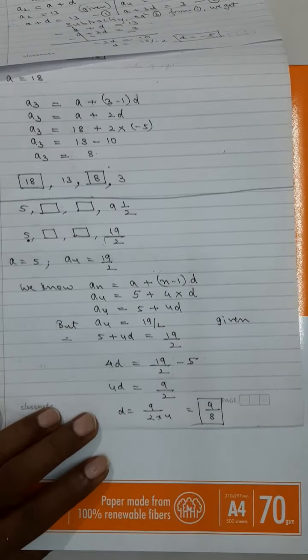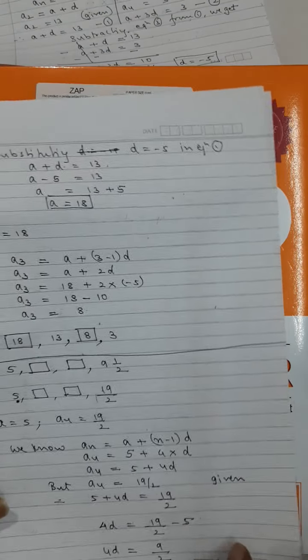Nine upon 8. Something very peculiar. Let us hope it is right.